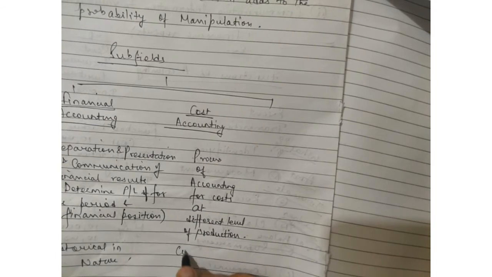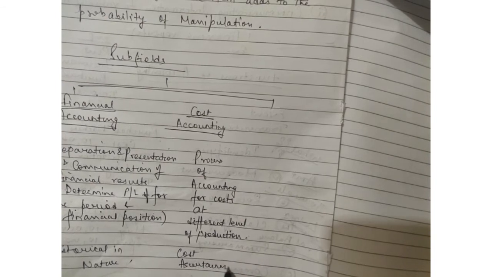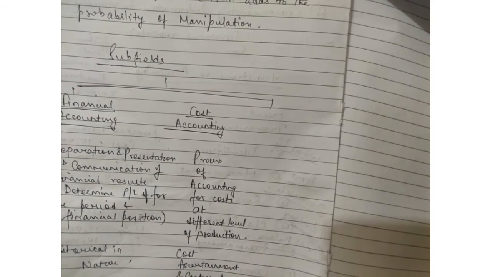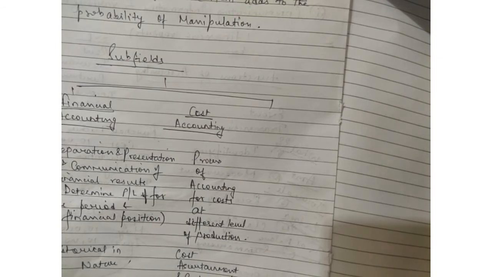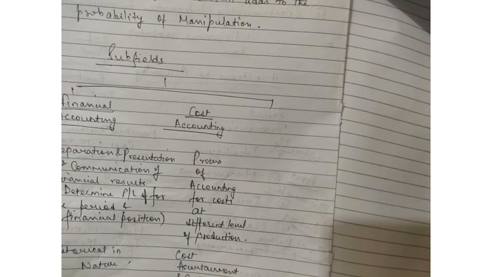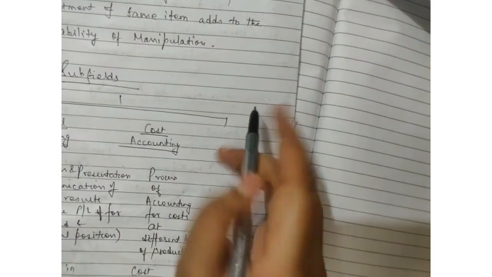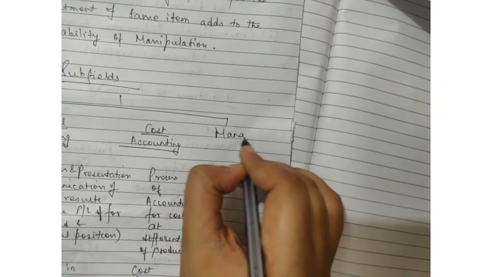It helps in cost ascertainment and cost control. Since it provides data for each and every product at each and every stage of production, we can identify where the costs incurred are huge and where we can avoid costs by streamlining or improving the process. The last is management accounting.